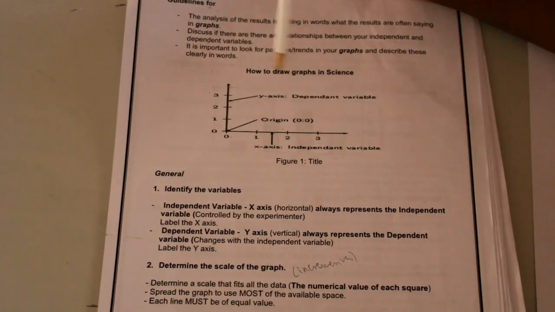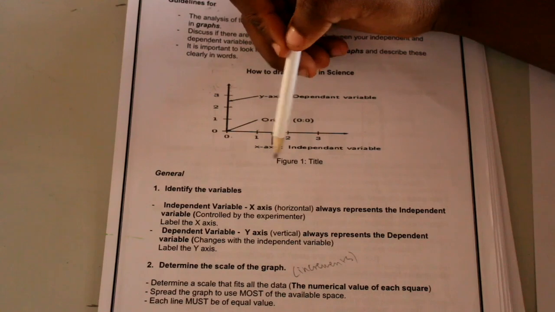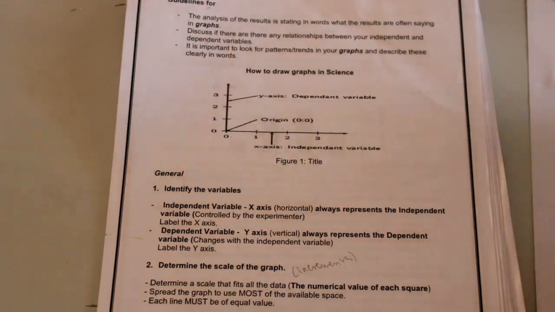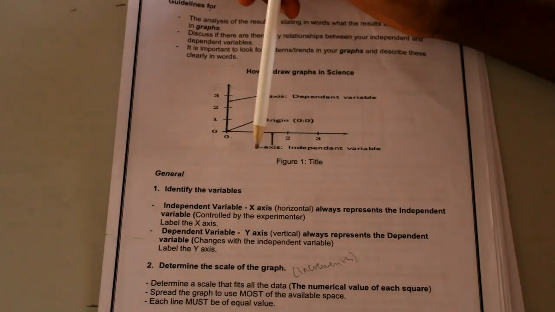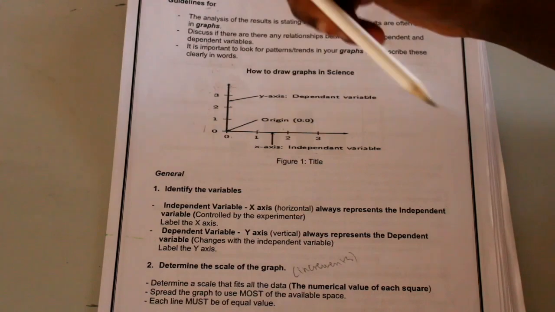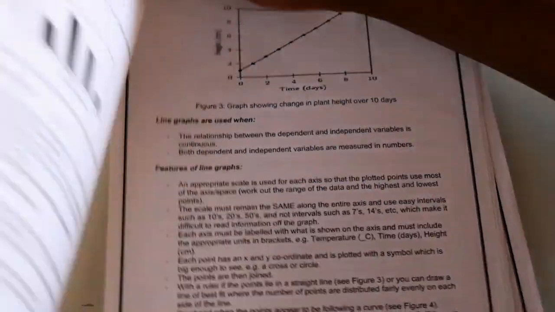So you need to have a title here. You need to label your independent variable. You need to label your dependent variable. So that's just the way it is, because how will the marker know what you put here and what you put there? You have to label, you have to show them that you know what you are doing and you're not just guessing through this whole thing. Okay, I am moving on.